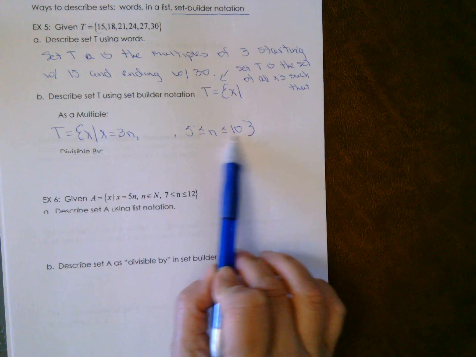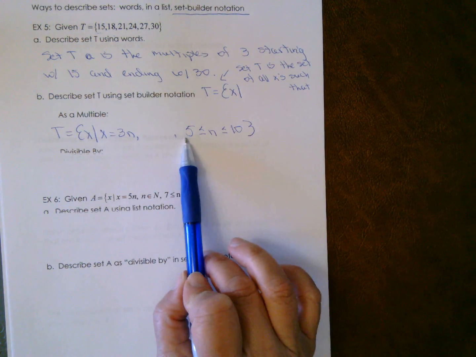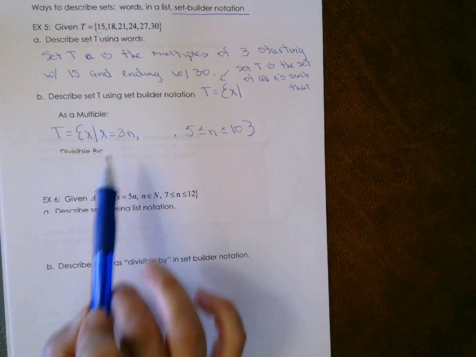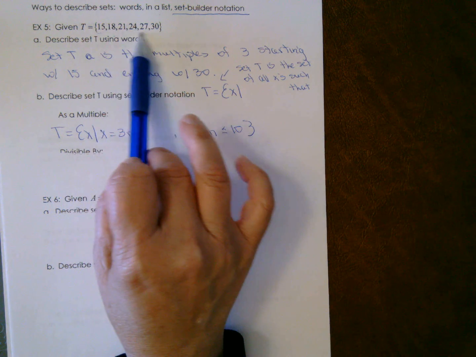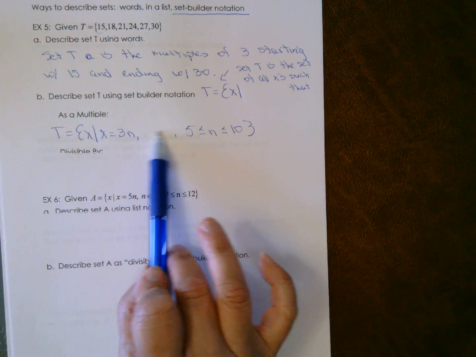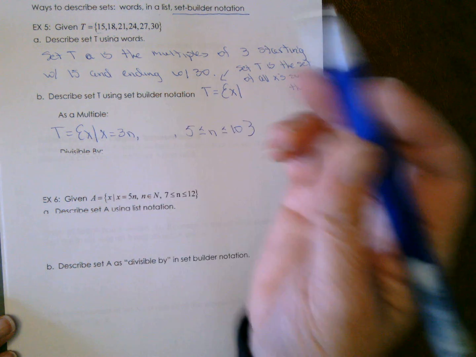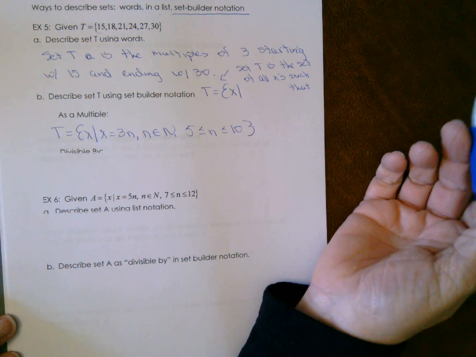All right, and notice the numbers starting with 5 and ending with 10, and all the values between these would include decimals and fractions. Notice I'm not multiplying 3 by any decimal or fraction to get these outcomes up here. So in the center here, I've got to tell the reader what numbers I'm allowed to use for n. So in here, I'm going to say n is an element of the natural numbers.